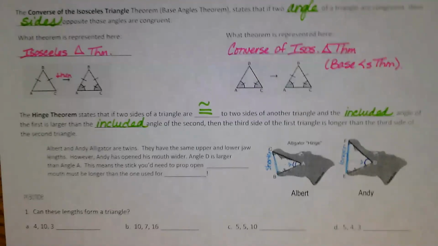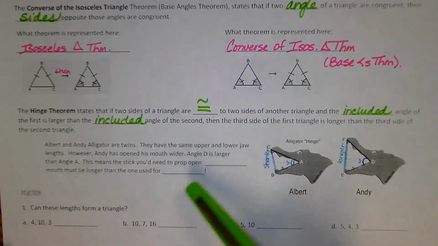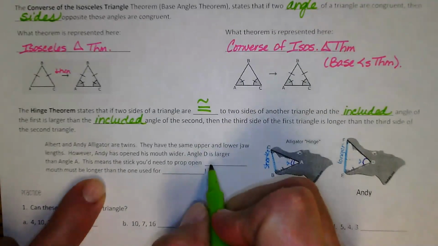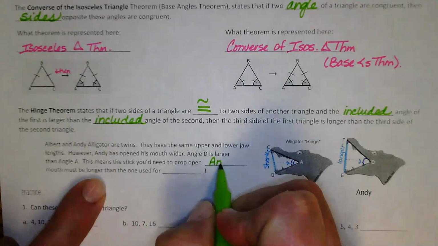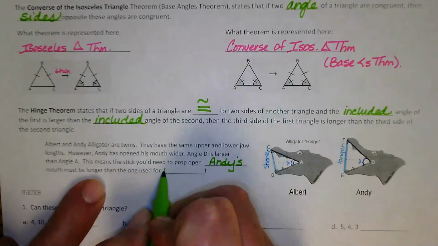So let's fill that in. That means the stick you'd need to prop open somebody's mouth is longer. Well, we decided Andy's mouth is wider. It needs the longer stick than the one used for Albert.